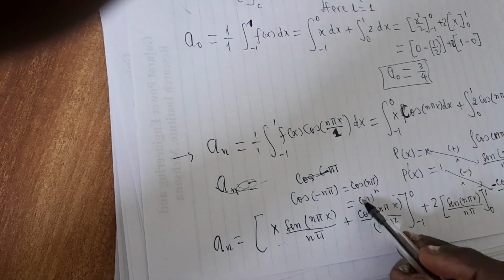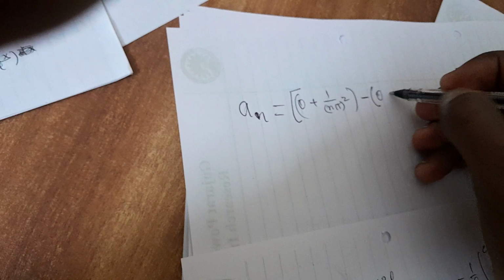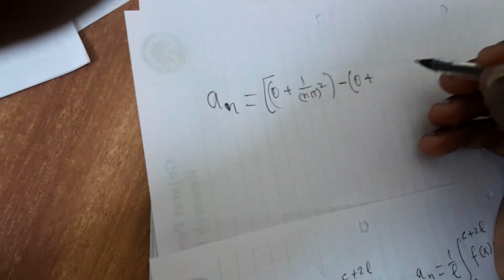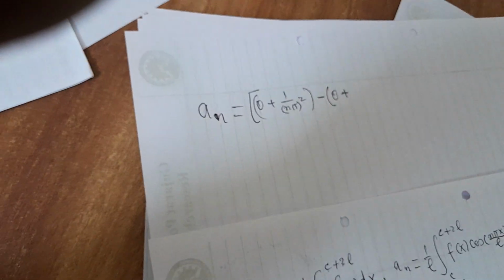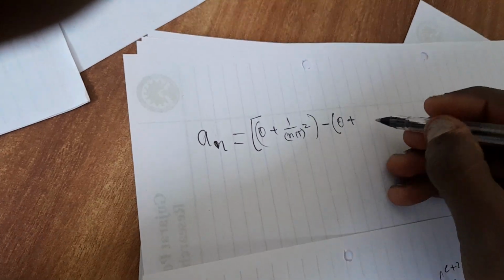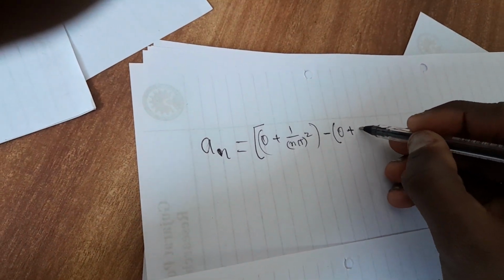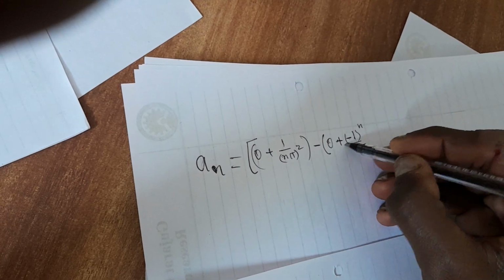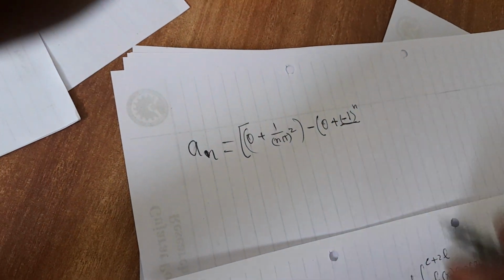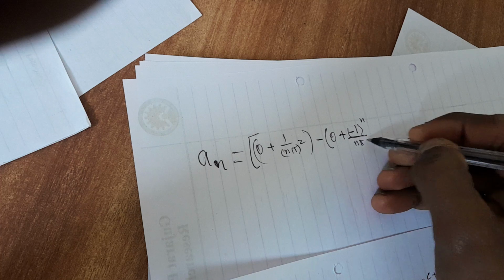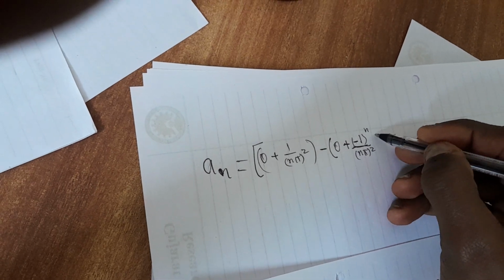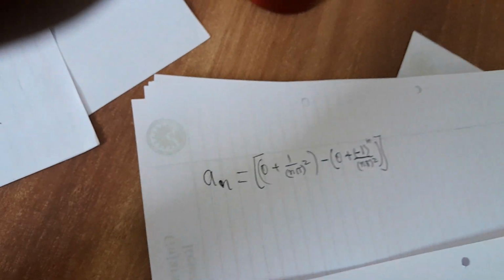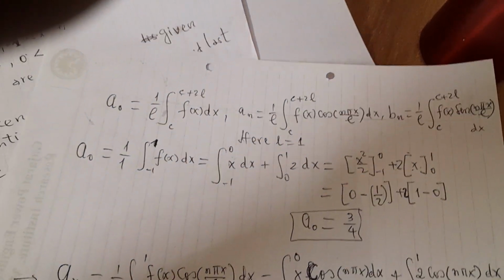Now write it down, then it will be plus minus 1 to the power n upon n pi square. Now that we are done, what's the next step?